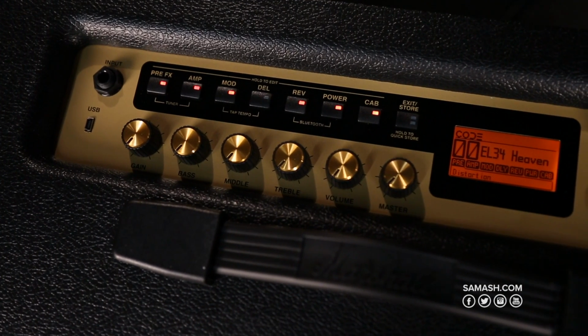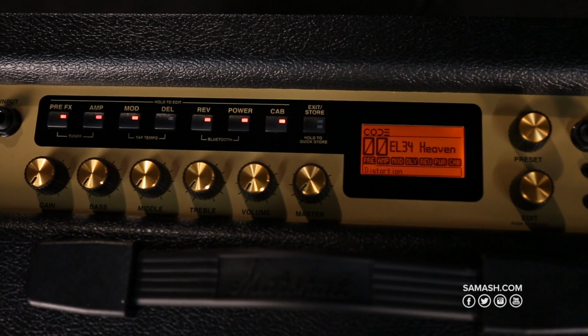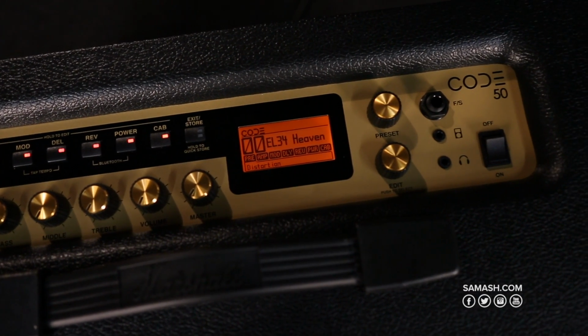I'm here at Sam Ash today to show you our line of Code amplifiers. So the idea of Code is basically an amplifier which is an all-in-one unit. You've got built-in effects, different types of preamp, power amp types, and even cabinet types. It's completely editable. It comes built in with 100 sounds, and it comes in a few different options.